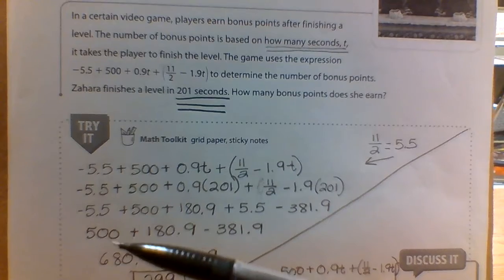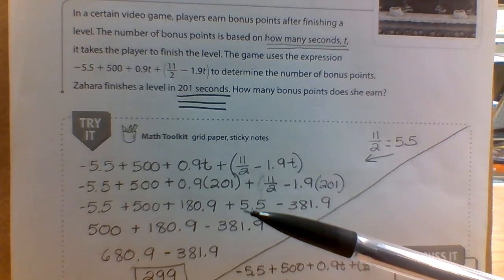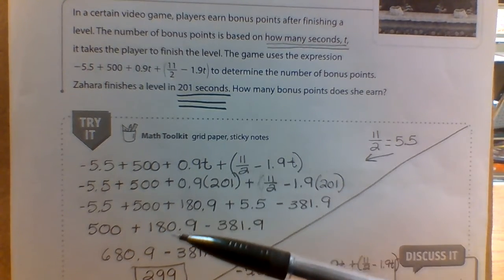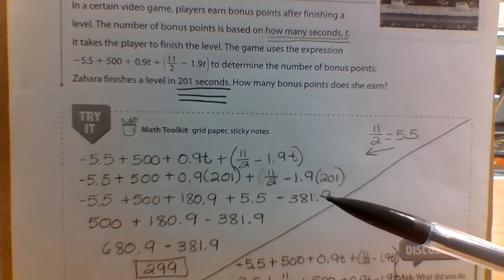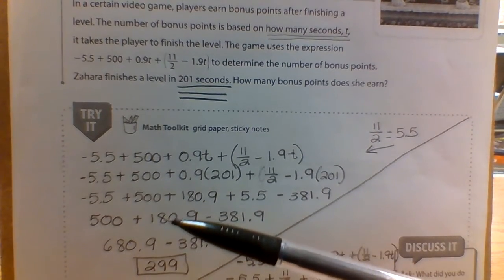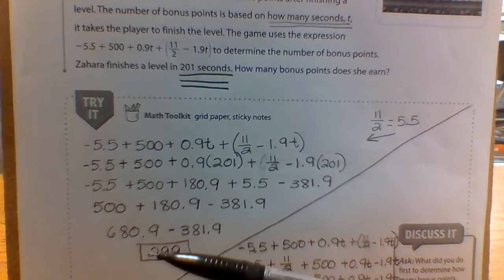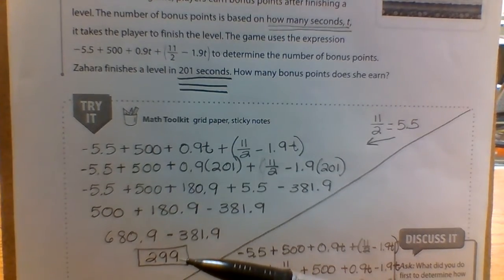So then you've got a negative 5.5, you got a positive, so of course that makes 0. And then we brought down the 180 and 9/10 and the minus 381 and 9/10. Then added these two together, subtracted, and received 299 for my final answer.